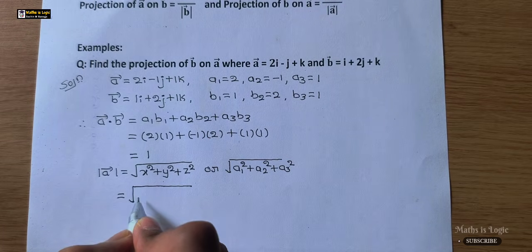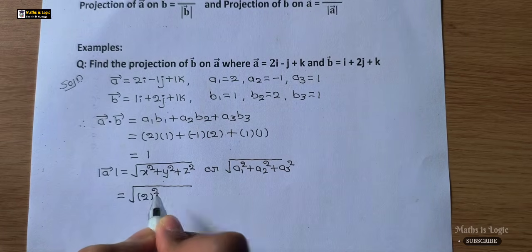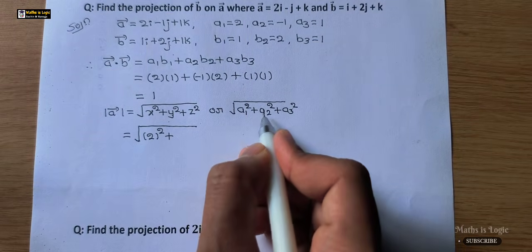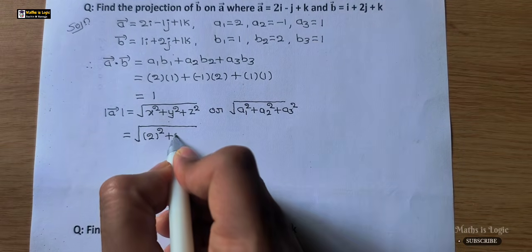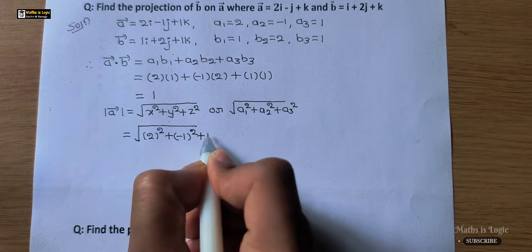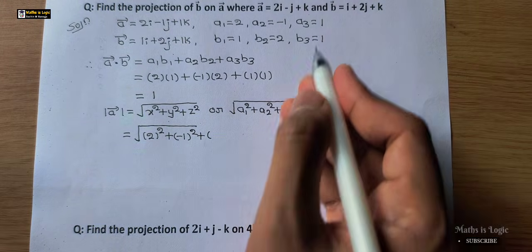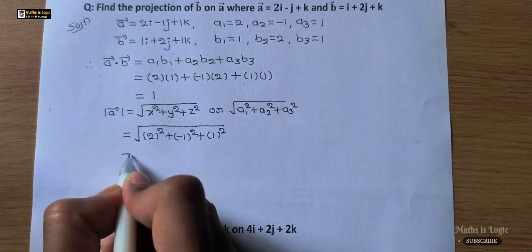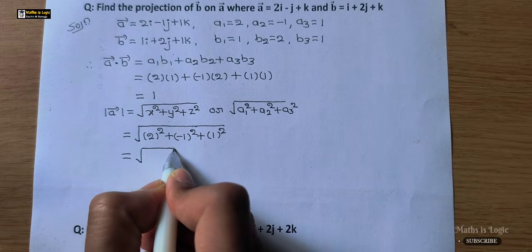What is A1? 2, so it is 2 square. Next, plus y, that is A2, minus 1 square, plus z, that is A3, again 1 square.